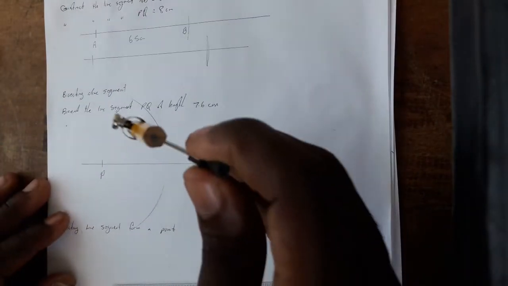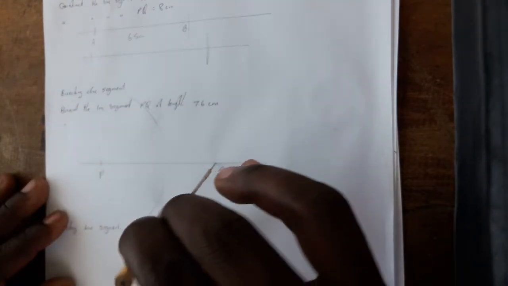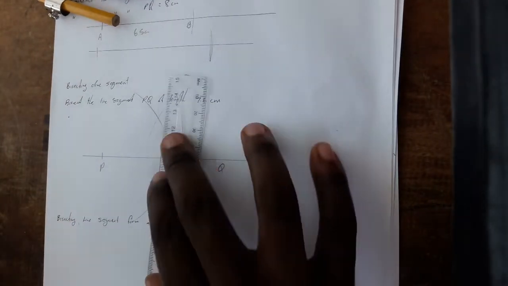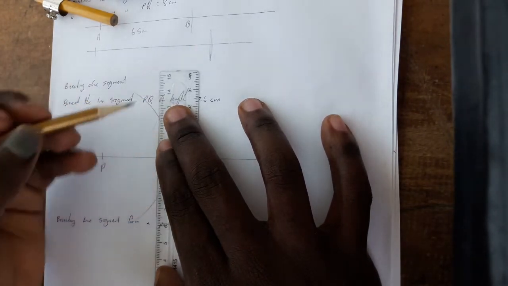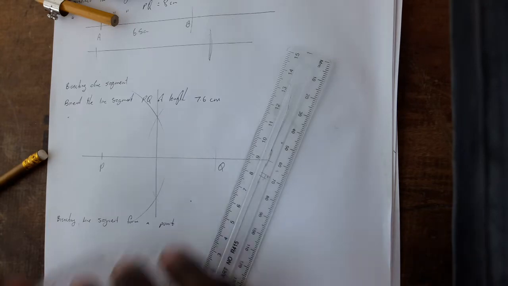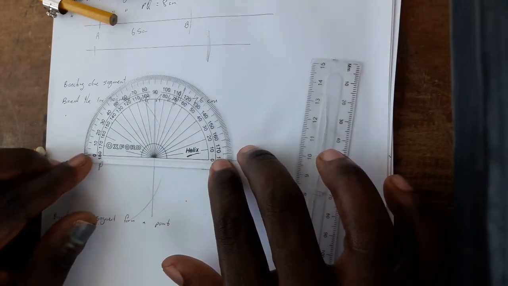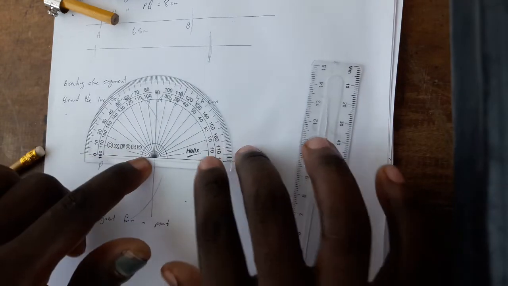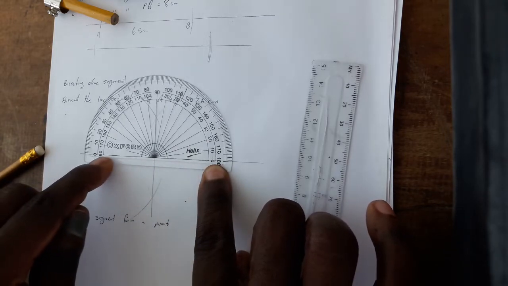Then you go on the other side. Get that there. Scribe an arc there and one there. The line that will go through these two arcs will cut this line at exactly 90 degrees, and we can prove that. That's why we have the protractor. Put this there, line on line, point on point. The middle of the protractor has to be at the point, and the line there has to be on the line itself.